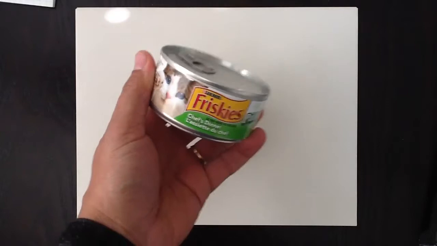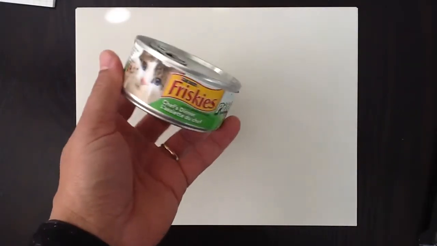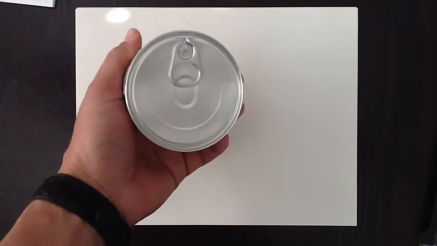Hey, this is a video to help you understand circle geometry. I'm going to start with this prop, a simple can of Friskies cat food. As you'll notice, it is a circle. It's circular. It's actually a cylinder, but let's not worry about that right now.